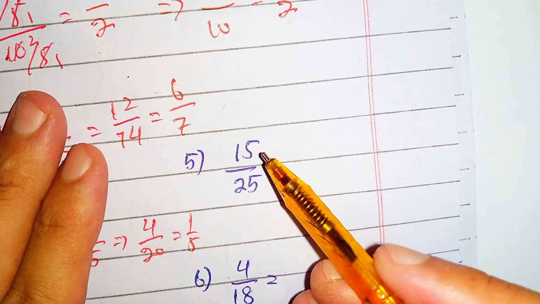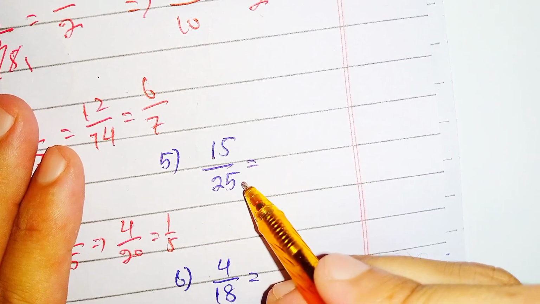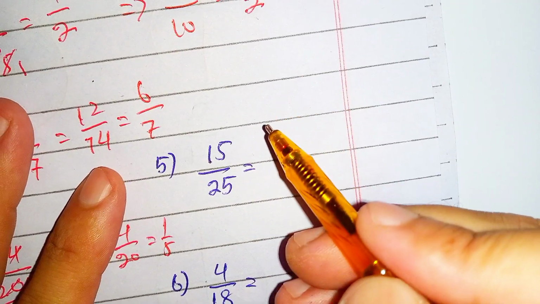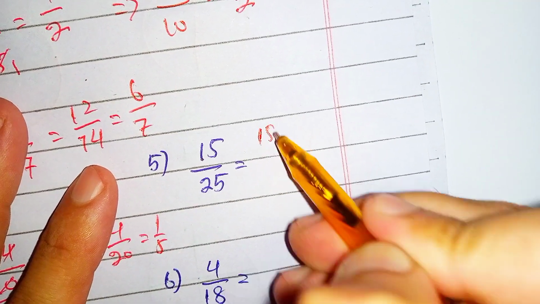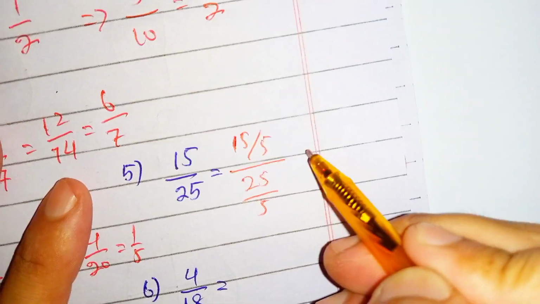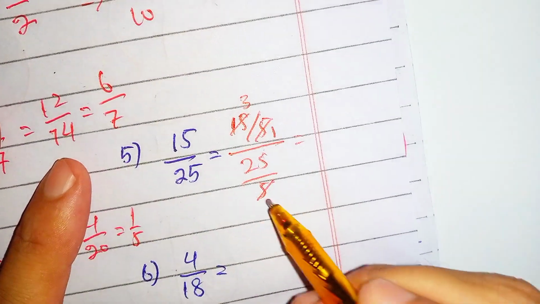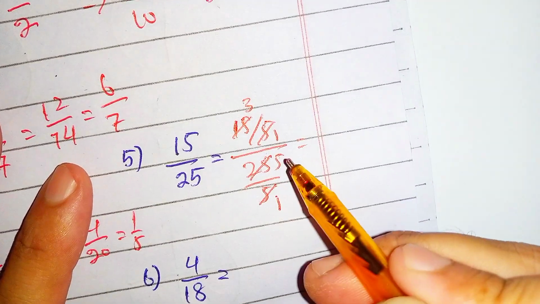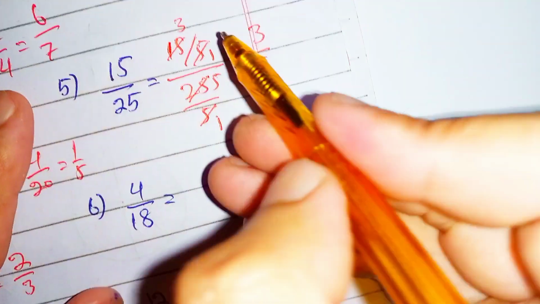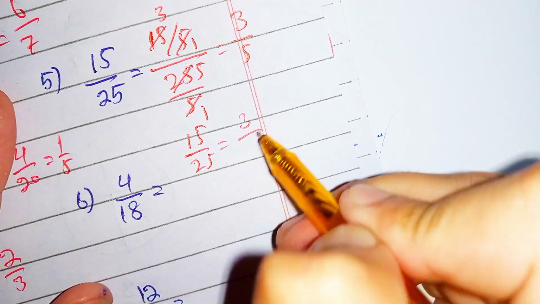Now we are going to simplify 15 over 25. So 15 over 25 can be divided by a single number, which is 5. So 15 over 5 divided by 25 over 5. So 5 times 3 is 15, and 5 times 5 is 25. So the answer will be 3 over 5. So we can write 15 over 25 is equal to 3 over 5.